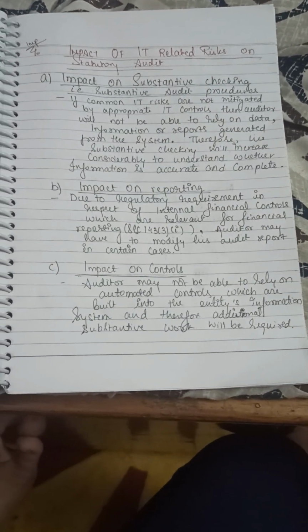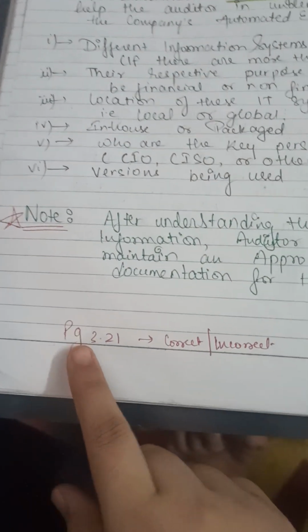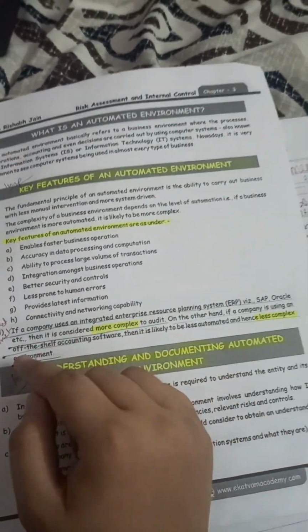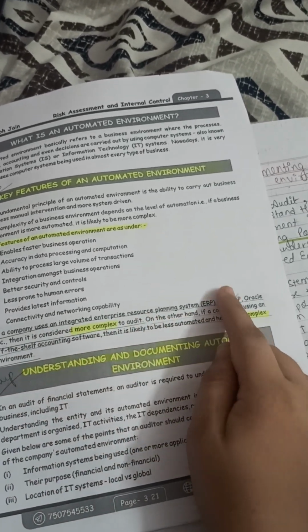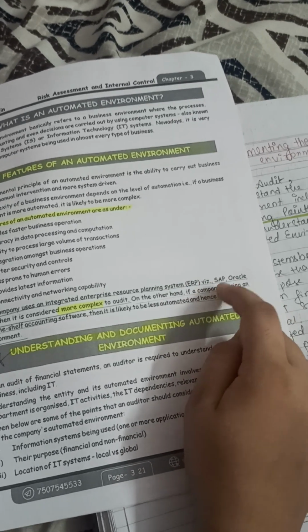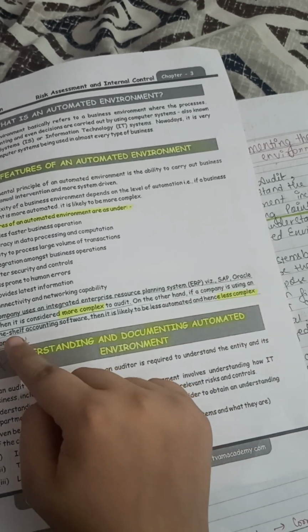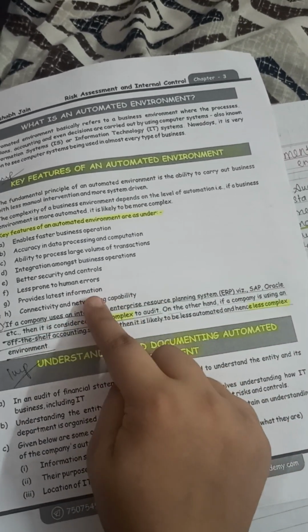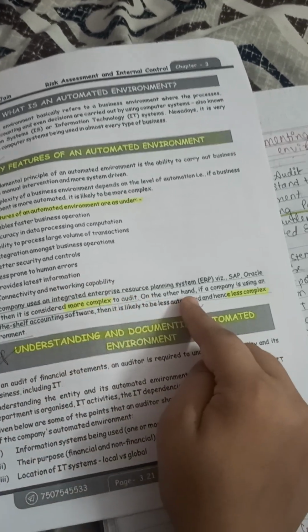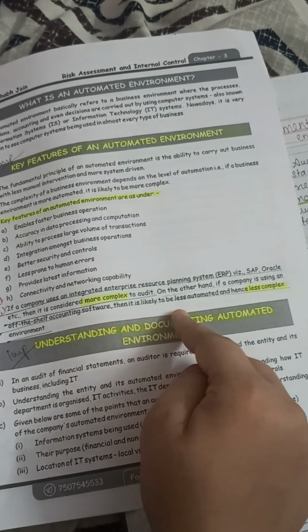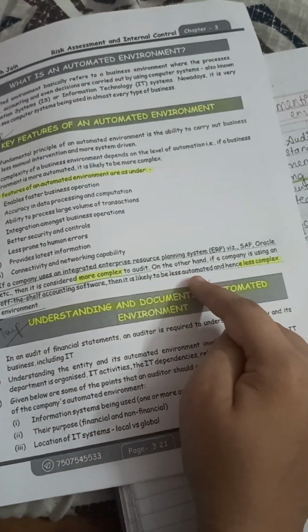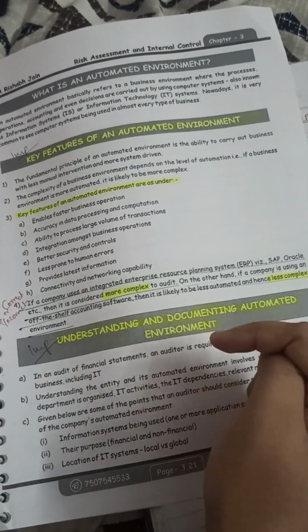Impact of IT related risk on statutory audit. Just a second. Page 3.21. This part, correct or incorrect? If a company uses an integrated enterprise resource planning system, that is ERP, viz. SAP, Oracle, etc., then it is considered more complex to audit. On the other hand, if a company is using an off-the-shelf accounting software, then it is likely to be less automated and hence less complex environment.